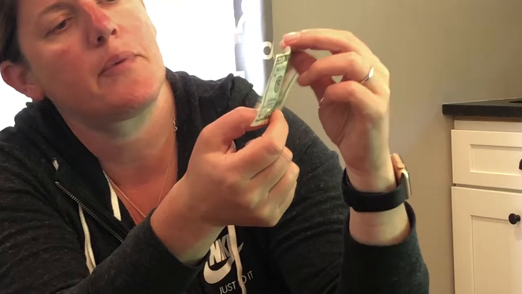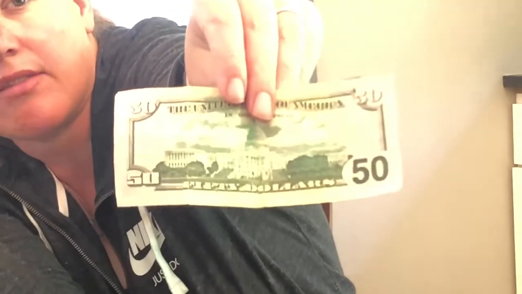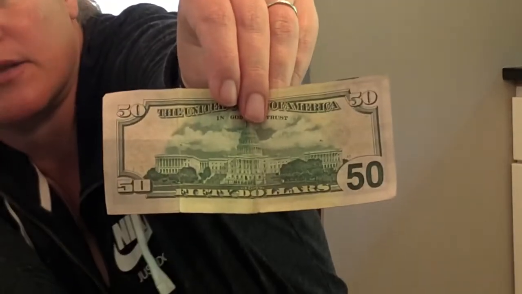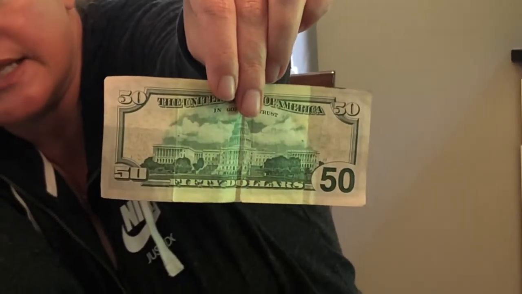So on the back is the U.S. Capitol. That's where our congressmen meet to make and change laws. And on the front is Ulysses Grant. He was our 18th president. He also was a general in the Union Army, the Northern Army, during the Civil War, and he helped to fight to end slavery. So that's Ulysses S. Grant, and it's a $50 bill. And on the back, like I said, is the U.S. Capitol, and there's on both sides little yellow 50s. So kind of cool, neat stuff.